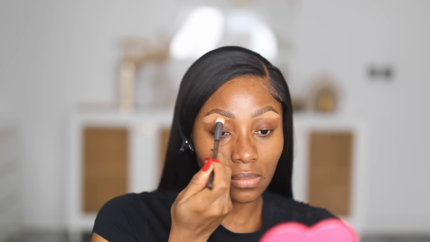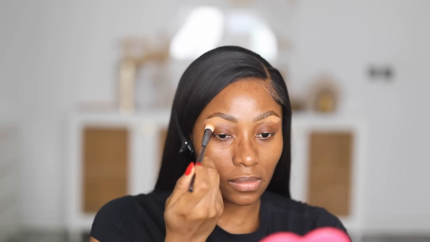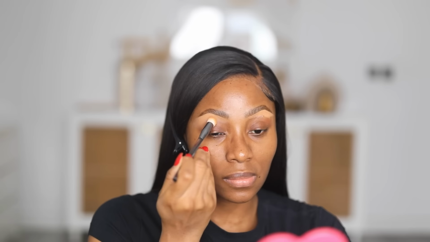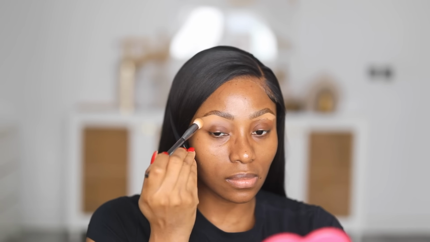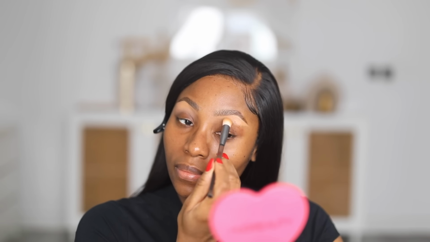To blend, I like to use a very nice blending brush, something dense, and this just buffs the whole thing out really quickly and blends it out seamlessly.